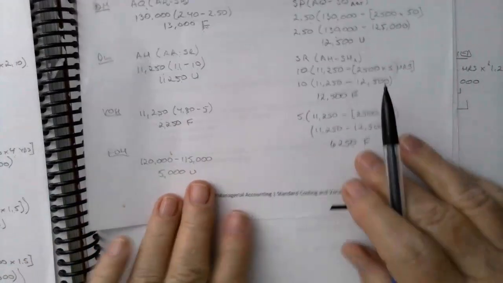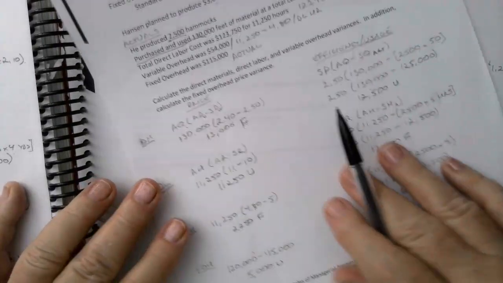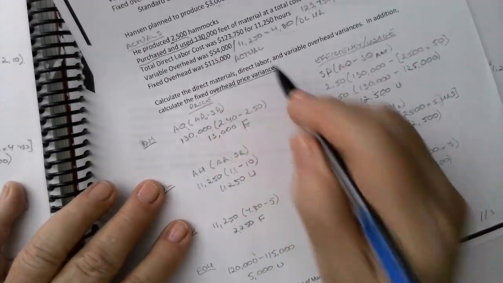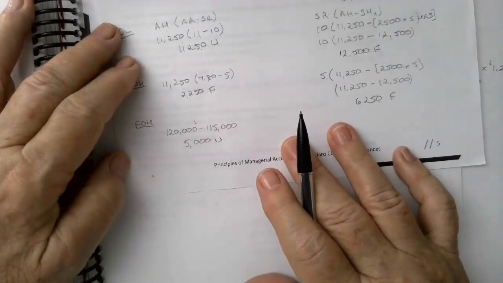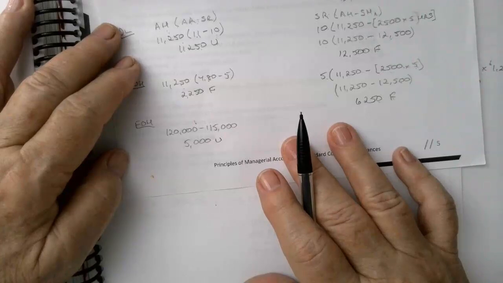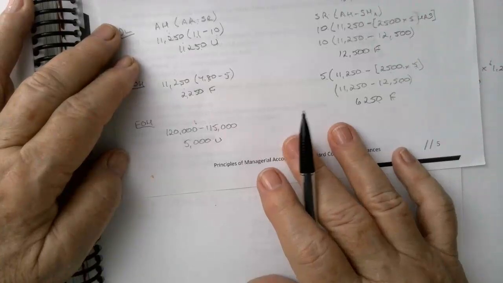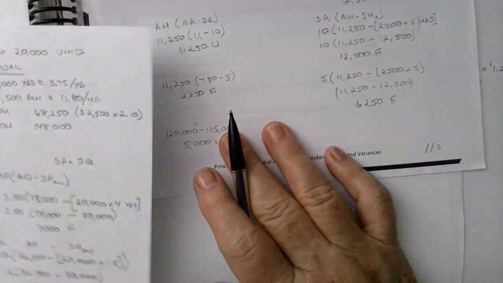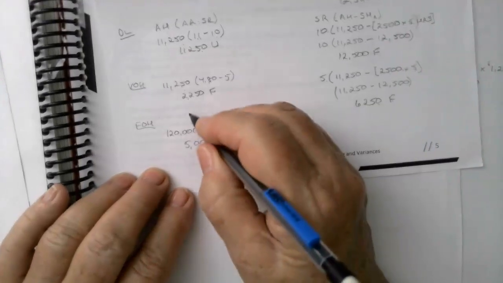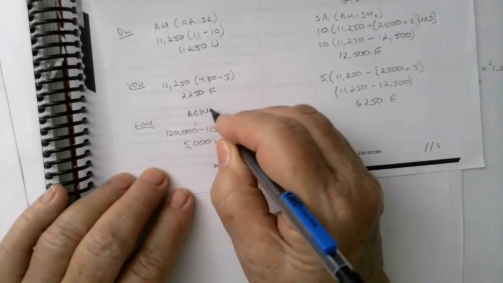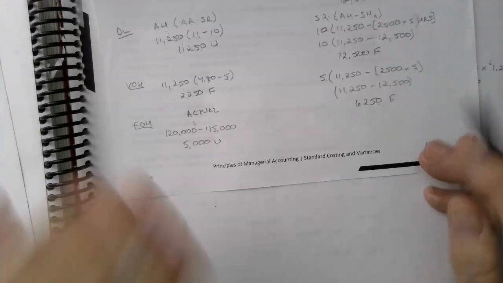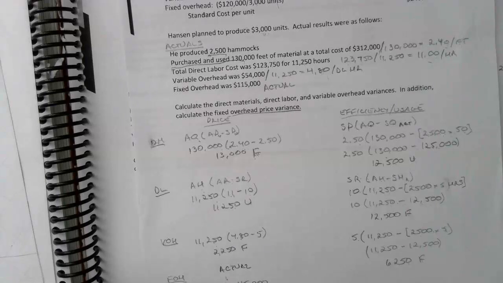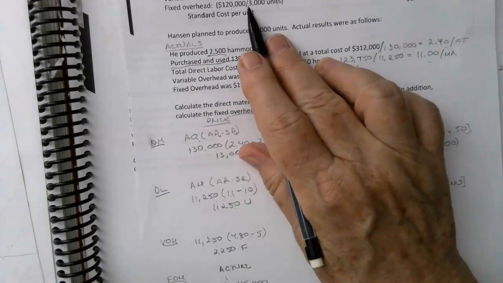And then finally, for fixed overhead, they only asked for the fixed overhead price variance. Our plan was $120,000.